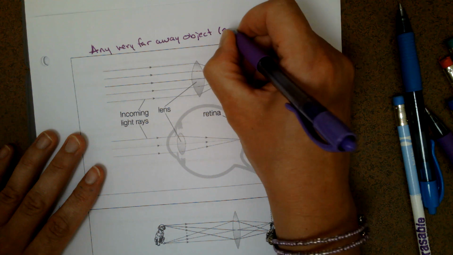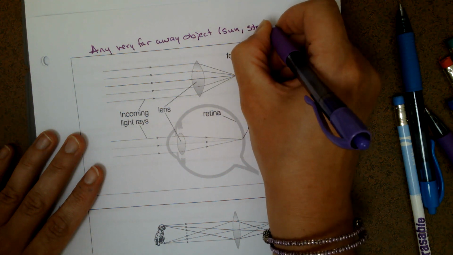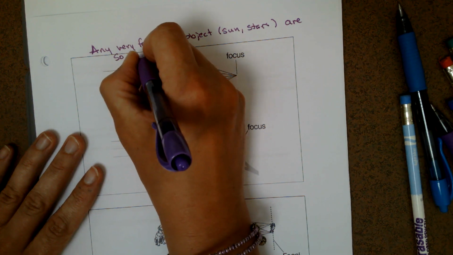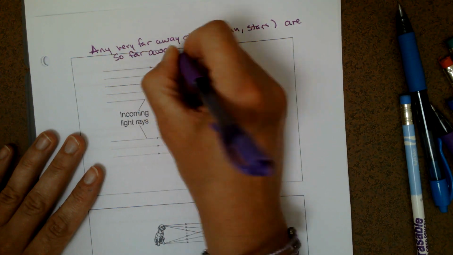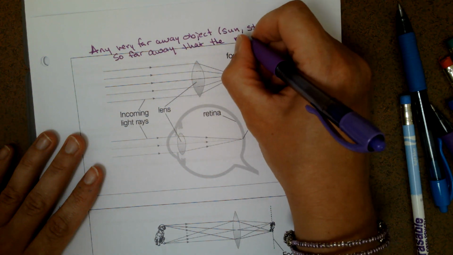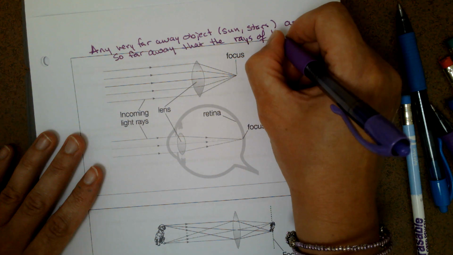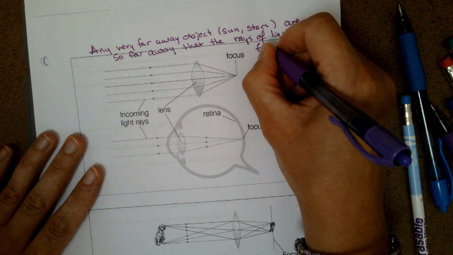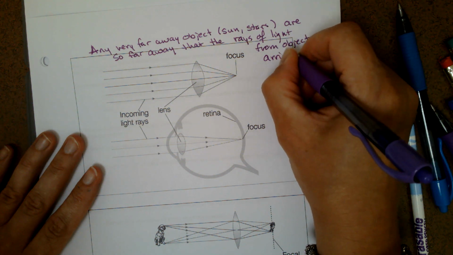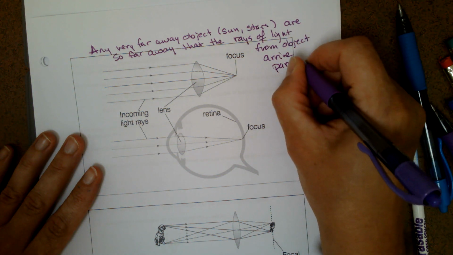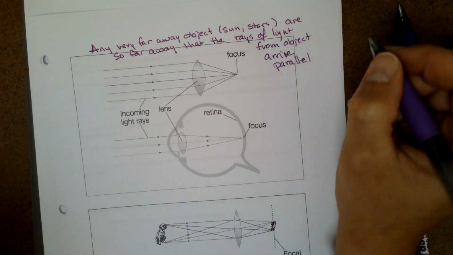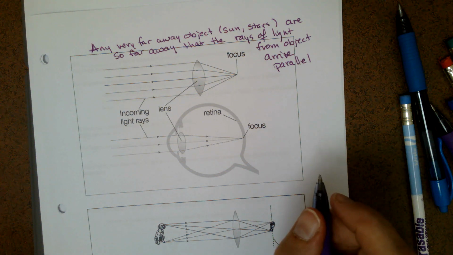So for example, the sun, stars are so far away that the rays of light from the object arrive parallel. Not my best planning for note taking, but oh well, it's not the neatest in the world, but that's okay.